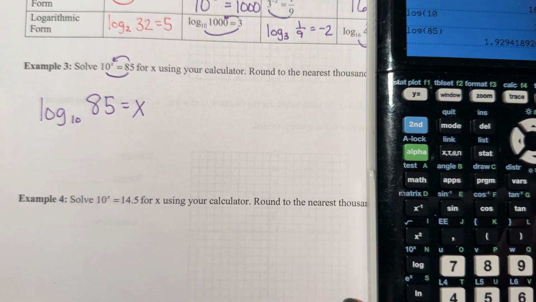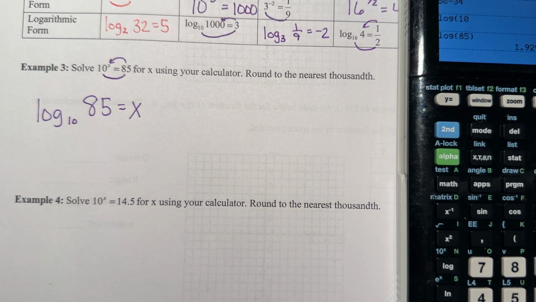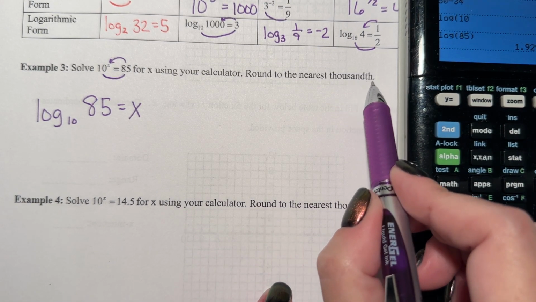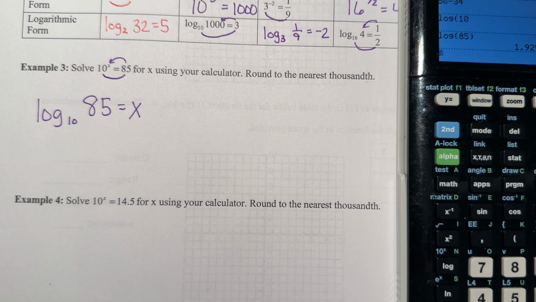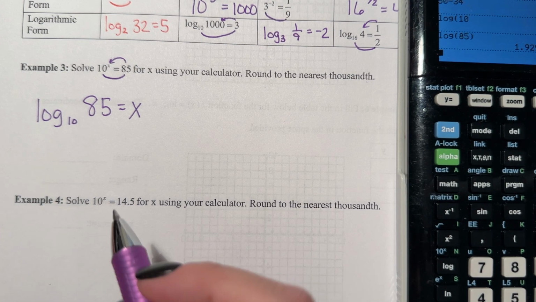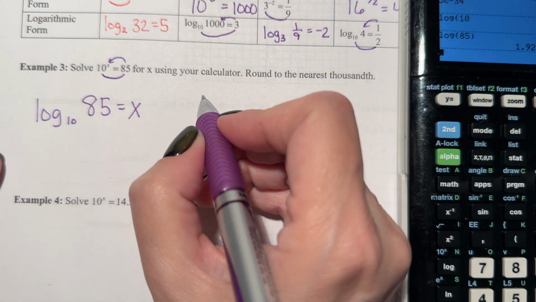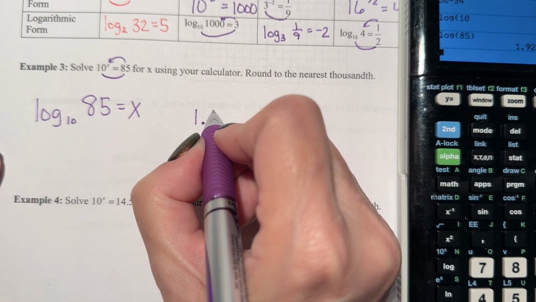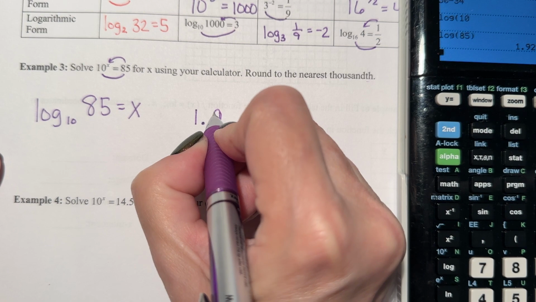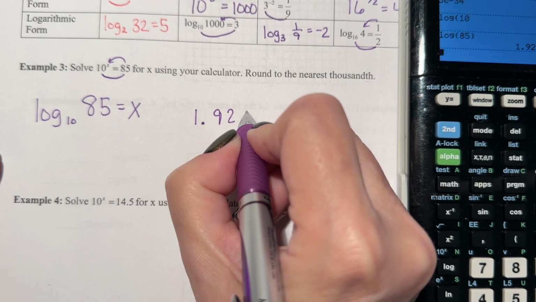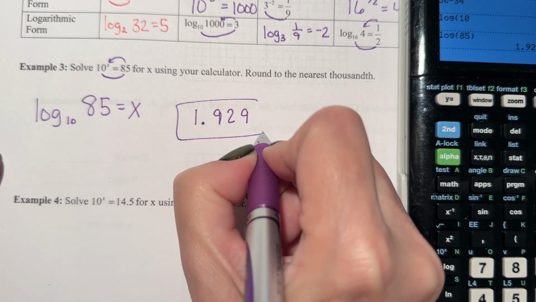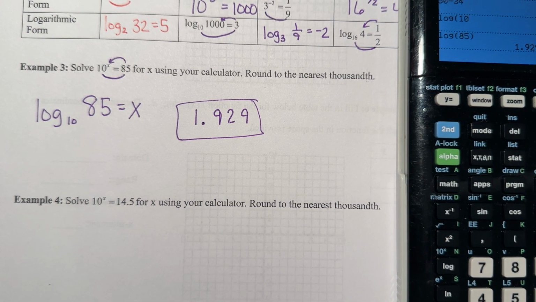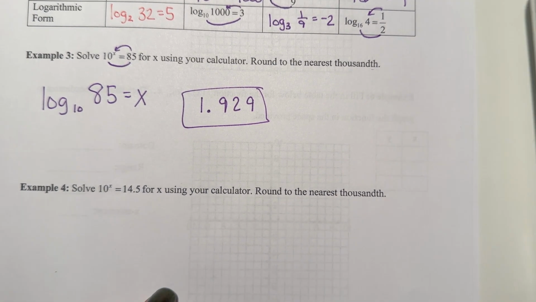Now this said to round to the nearest thousandths. So that's a TH on the end. So tenths, hundredths, thousandths, that's 3 decimal places. So we're going to put our nice number first in the ones position. Then we'll put a 9, a 2, and a 9, and that's your answer. That's what it equals. Let's try it one more time just to make sure you got it.